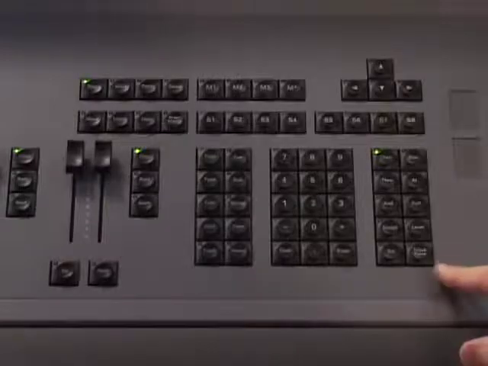There's a focus point key on your Express console. It's right next to release. And it is basically another record target. So you can record to a focus point, and then you can recall from a focus point. But the unique quality of the focus point is that data is referenced. And I'll explain what I mean as we go.